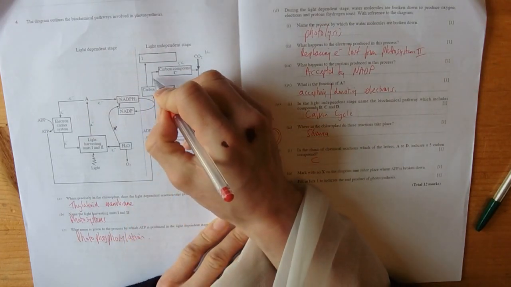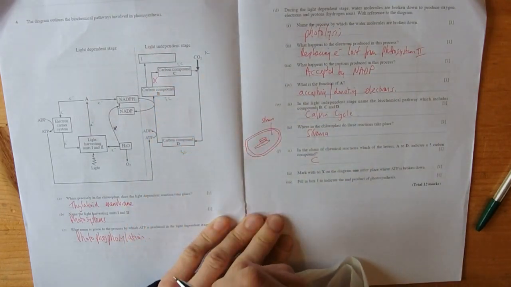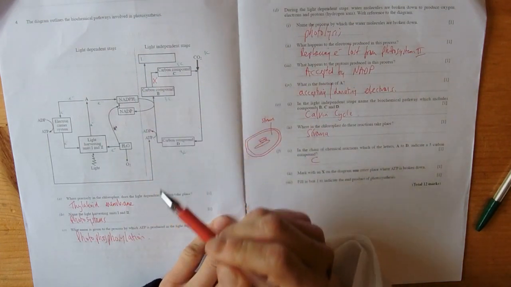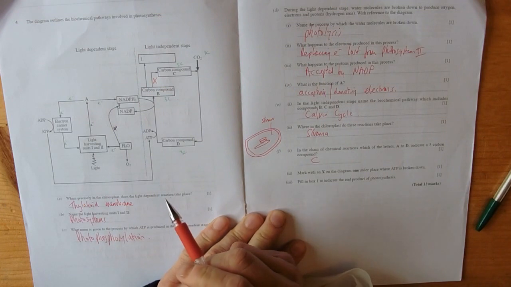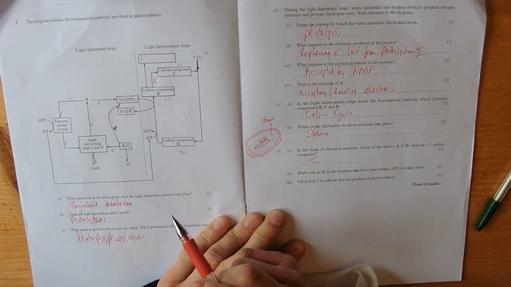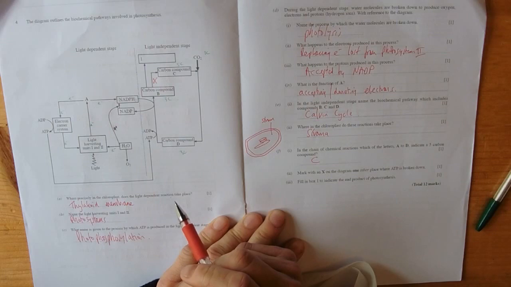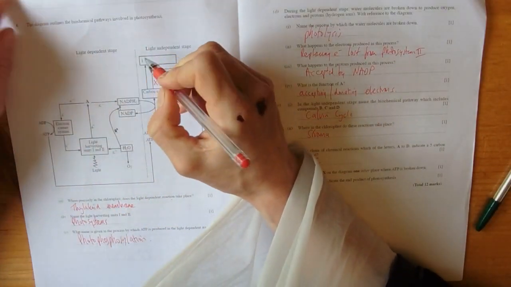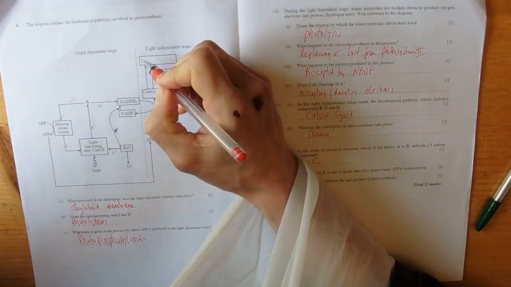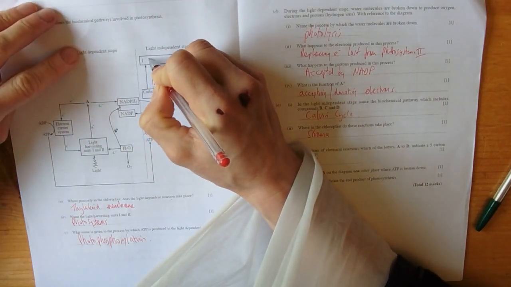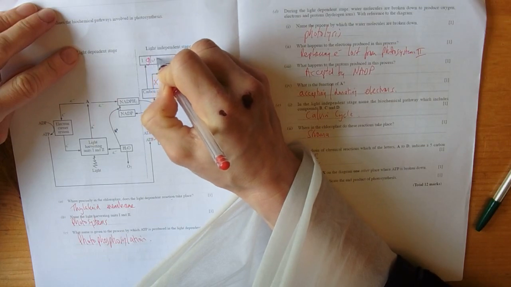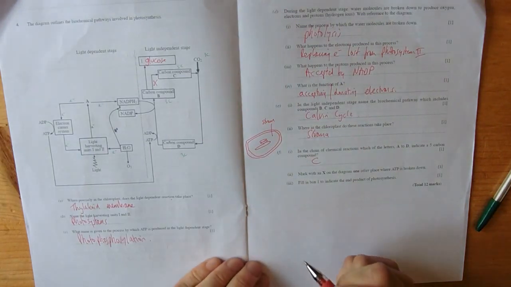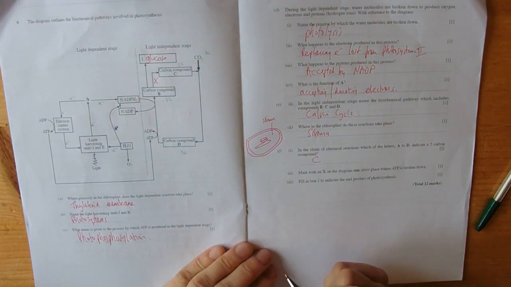Mark with an X. So there's our X there. So ATP is used in regenerating our RuBP. Fill in box 1 to indicate the end product of photosynthesis. And just go back to your original photosynthesis equation. What gets made? So we're going to have a glucose there. And that should have been a fairly straightforward 12 marks, hopefully.